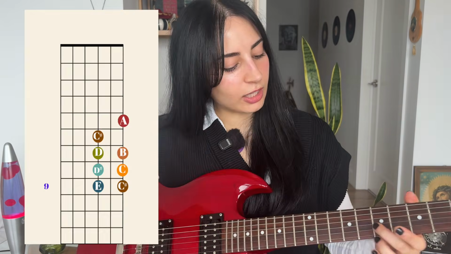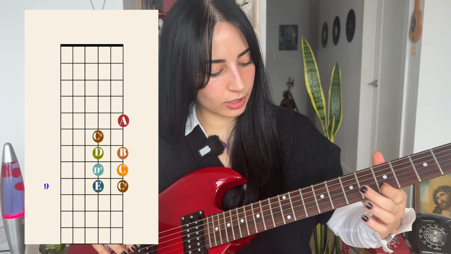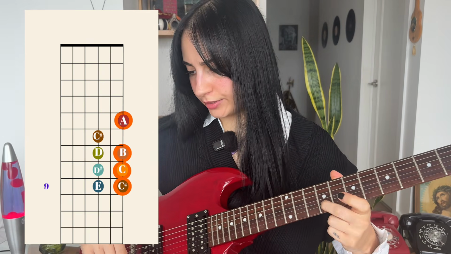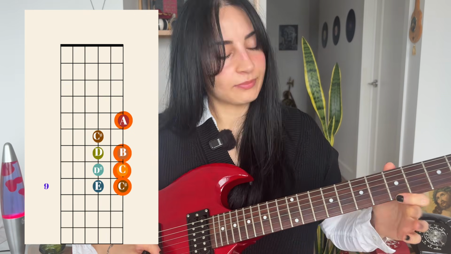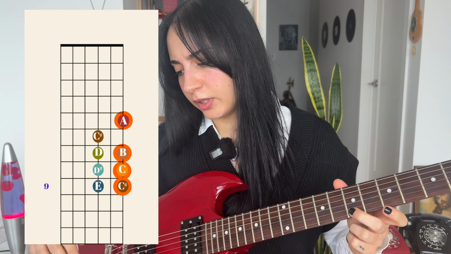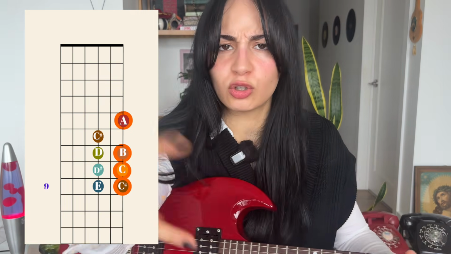And so now let's break this down string per string. Let's start with the first string here, where the C sharp note is. In this progression, we are playing C sharp, C, B, down to A. So it's kind of chromatic. It's chromatic until we skip this A sharp and just go straight to the A.